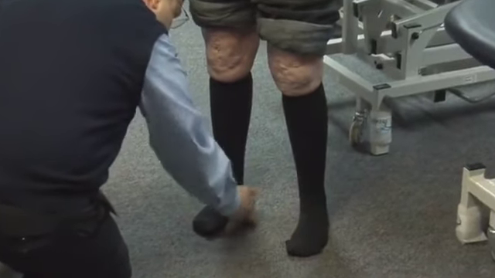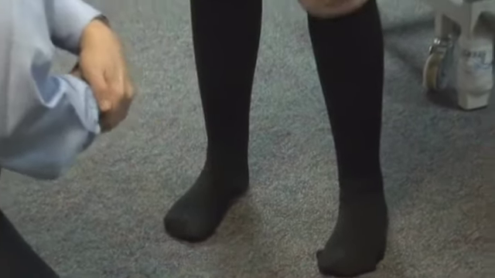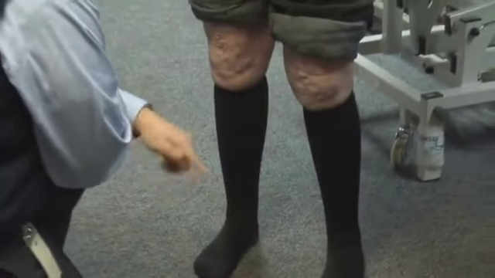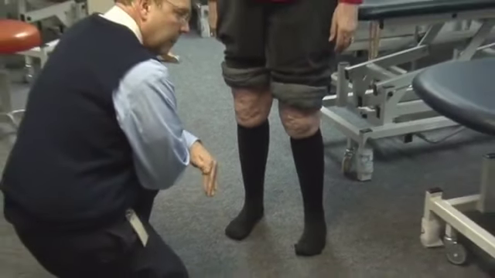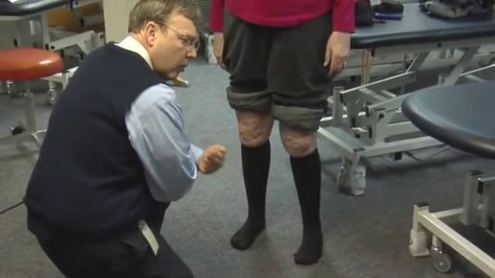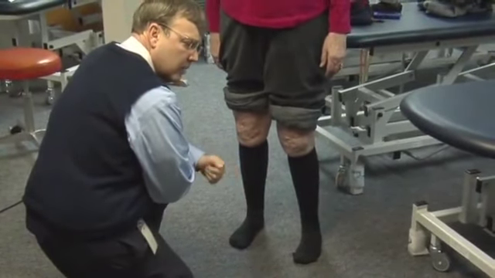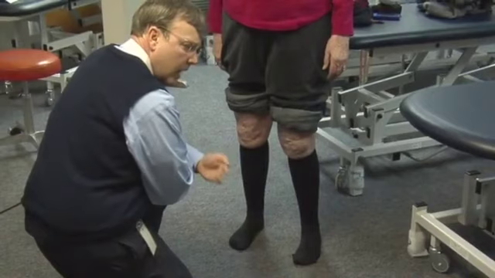This one appears to be a little bit more flattened than the other one, and she appears to have a little more pronation on this side of her foot. If both of them are pronated equally, you can notate in your checkoff sheet that those are symmetrical. What we really are looking for is: do we have symmetry, do we have asymmetry, and when we have asymmetry, where do we have asymmetry?